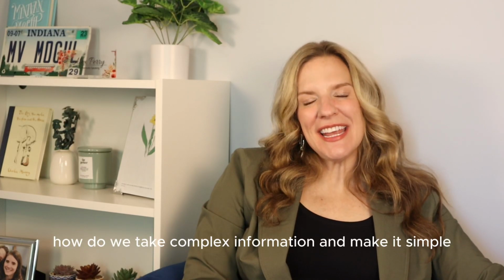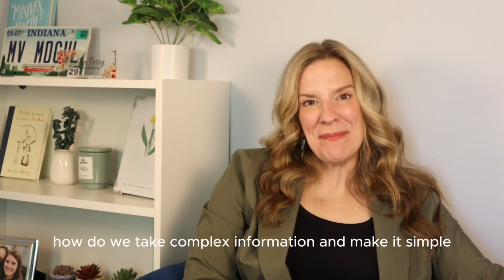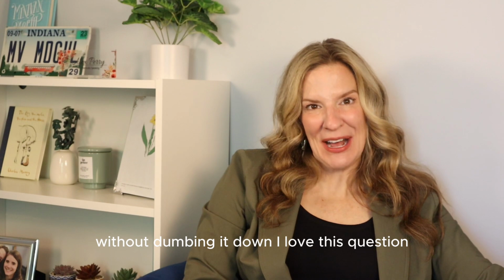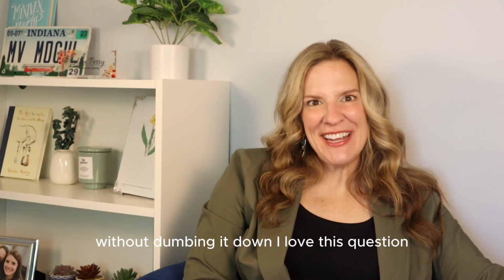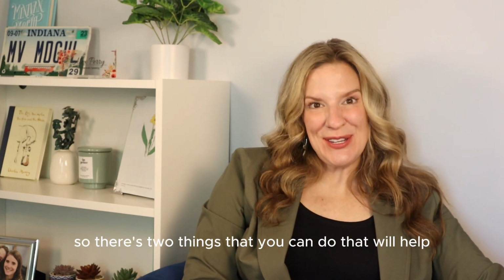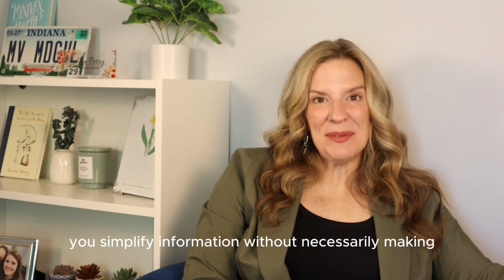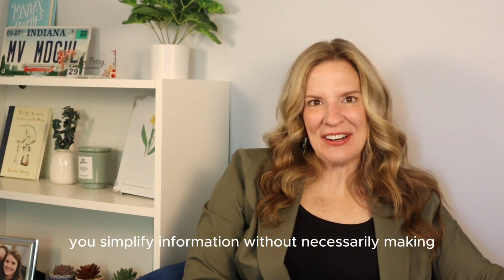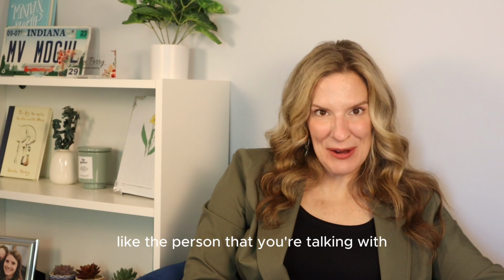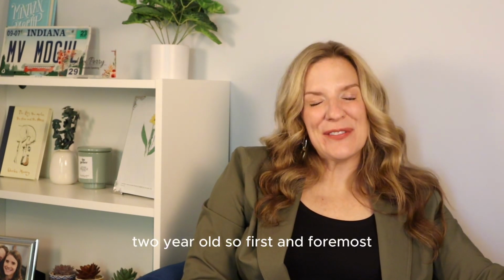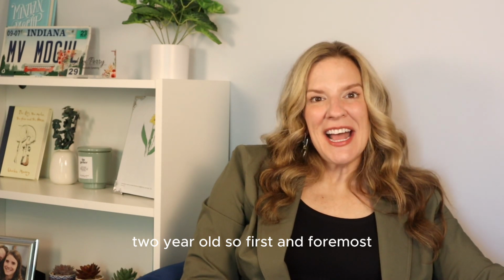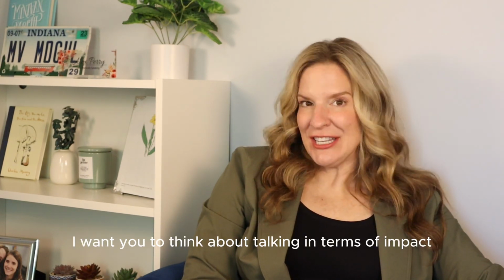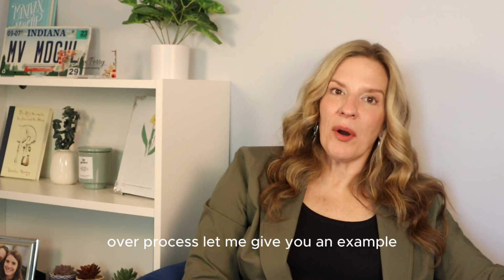How do we take complex information and make it simple without dumbing it down? I love this question. There are two things you can do that will help you simplify information without making the person you're talking with feel like you're talking to a two-year-old. First and foremost, think about talking in terms of impact over process.